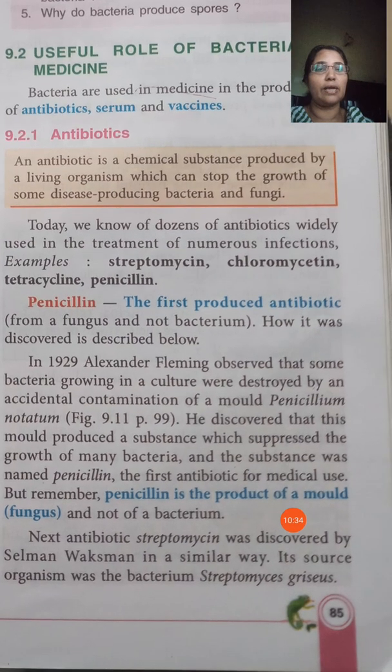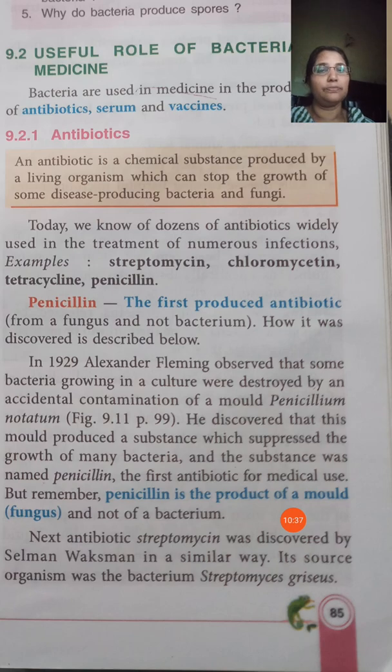In 1929, Alexander Fleming, a scientist, observed that some bacteria growing in the culture were destroyed by an accidental contamination of mold. Culture means that for different experiments, scientists usually grow these microorganisms. They cultivate the microorganisms in small dishes or in a flask, keeping them in the lab. Such a culture was destroyed by an accidental contamination of the mold Penicillium.